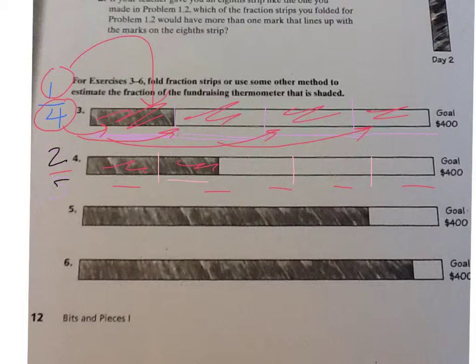So 2/5. Now in this other example, it's nice because these lines match up, so we know these all would match up also. These are fifths also, but this time we have 1, 2, 3, 4 of them shaded out of the 5, so we know it's 4 out of 5 here. This last one we did the same sort of thing, and I would let you try this one on your own.